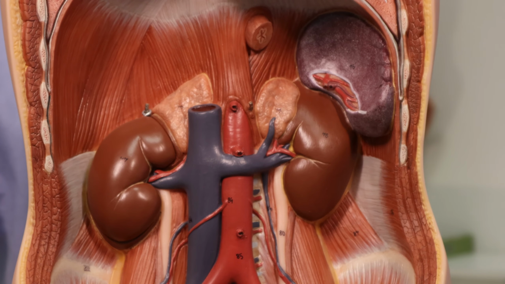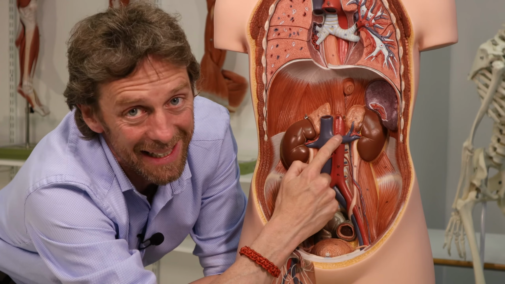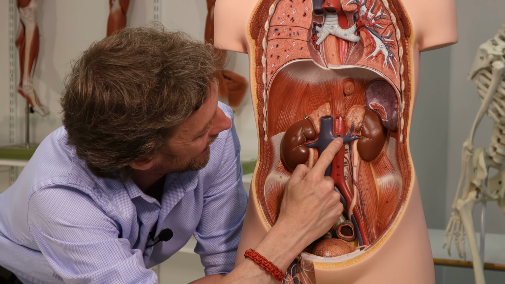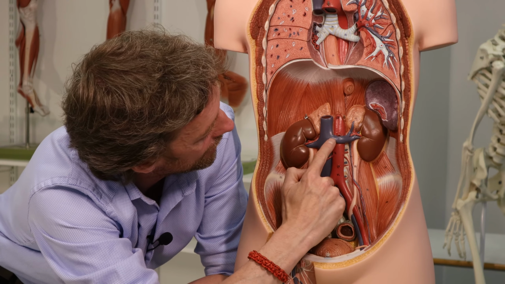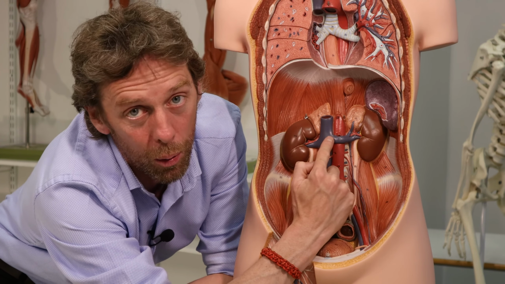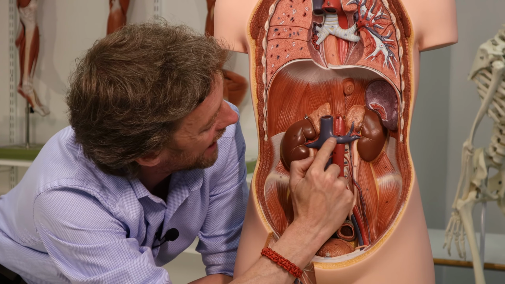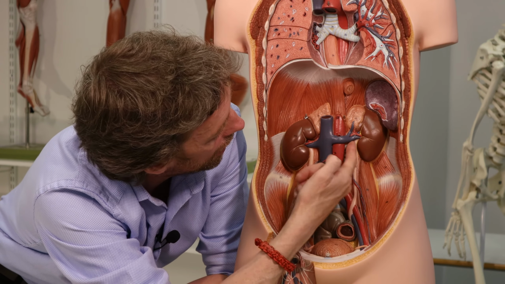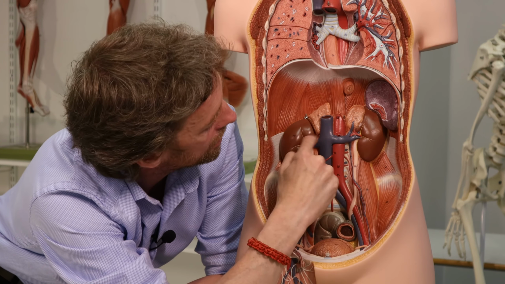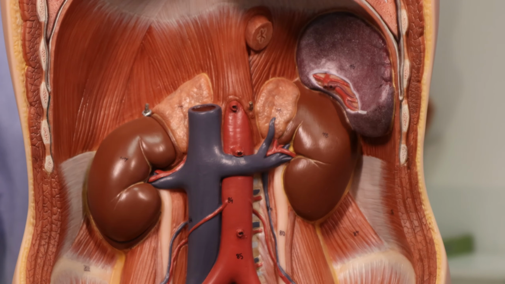So the kidneys are receiving a huge amount of blood. So they've got some big blood vessels. You can see the veins here because the renal veins are anterior. So the left renal vein has to run quite a long way, and it's running anterior to the aorta, but the renal arteries are posterior to those, and they're going to be large as well.